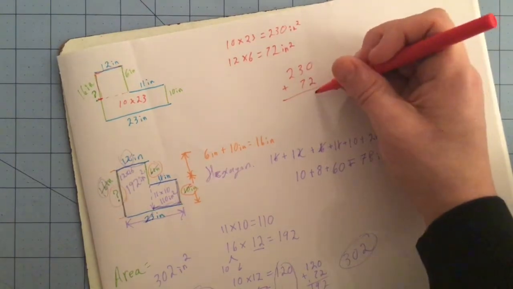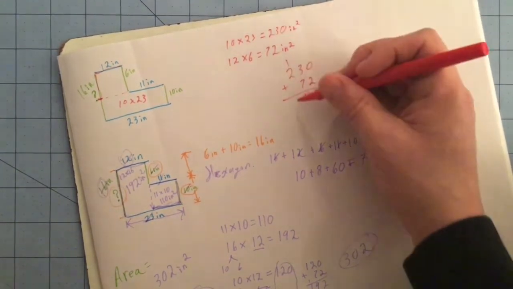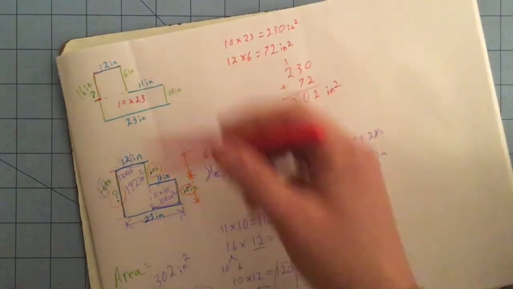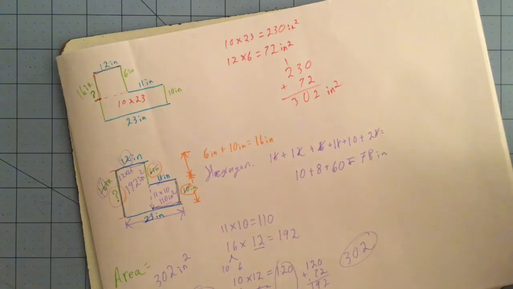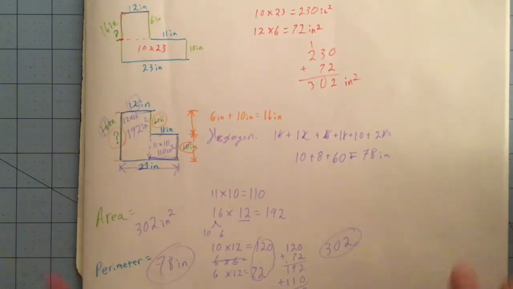2 plus 0 is 2. 7, 8, 9, 10, 0, 1, 2, 3, 302 inches squared. I worked that problem twice, and both times I got the same answer. That's how I know I'm right.